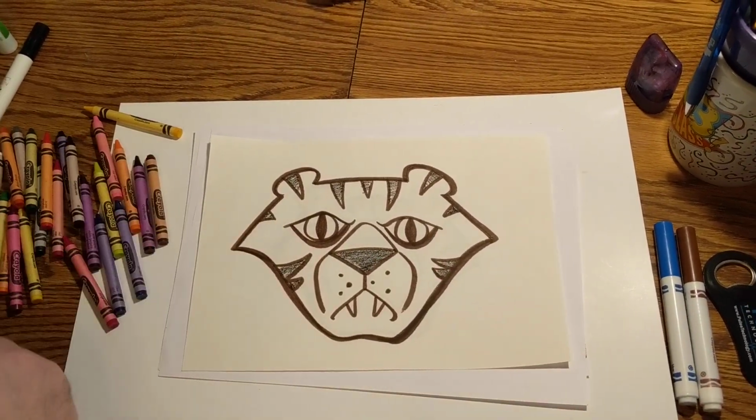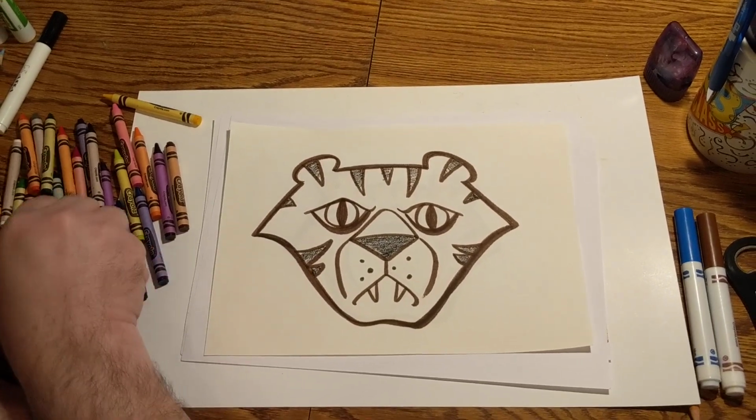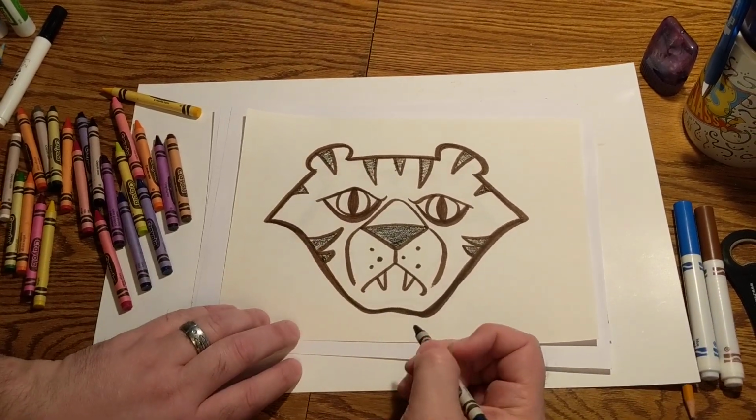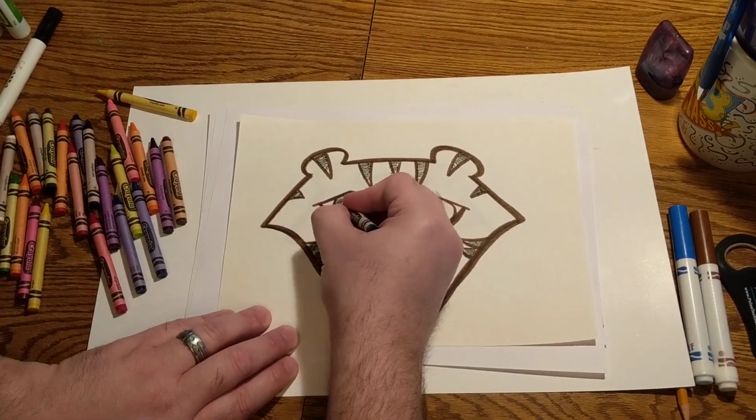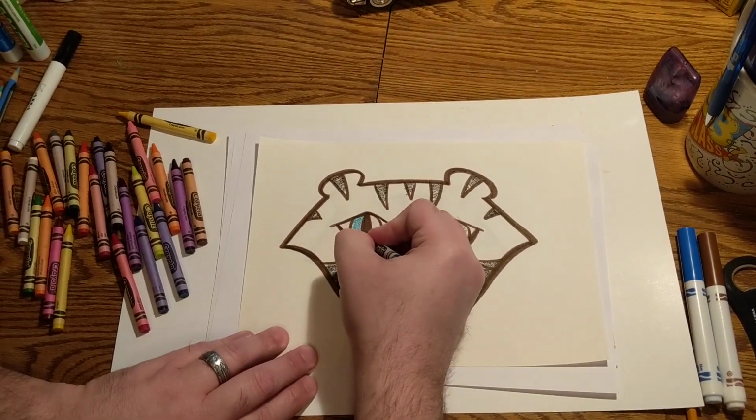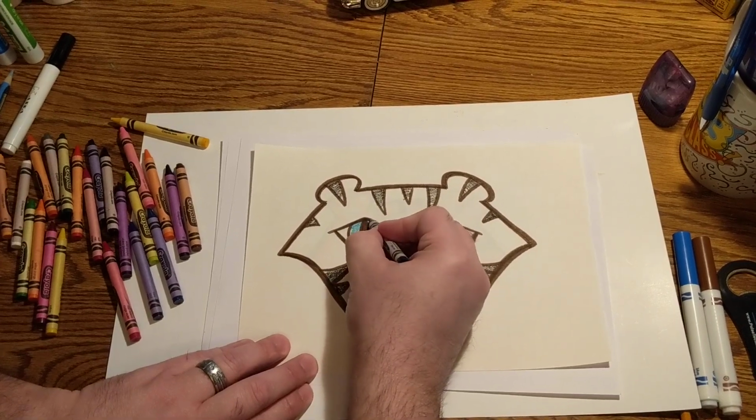All right. What color do we want to make his eyes? We can make his eyes any color we want. We are in charge. I'm going with this light blue-green. Let's see what this looks like. Ooh, that's a cool looking color. That's the color of ice. I like that.